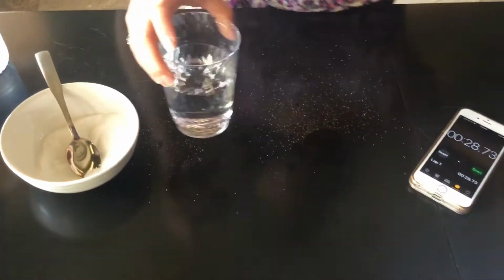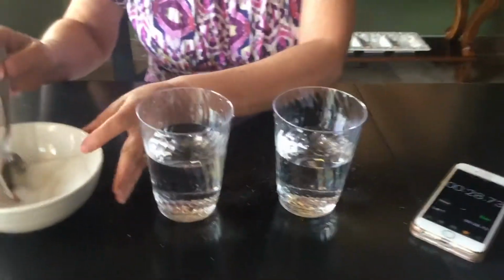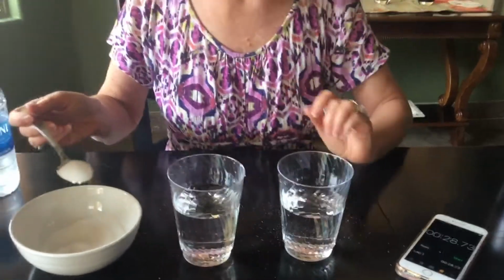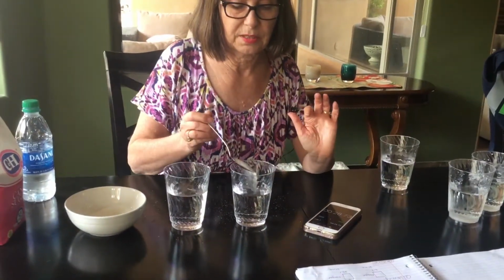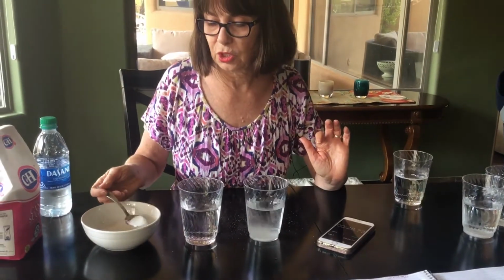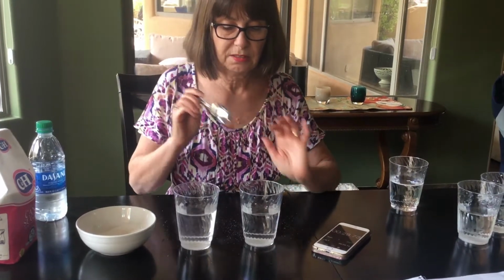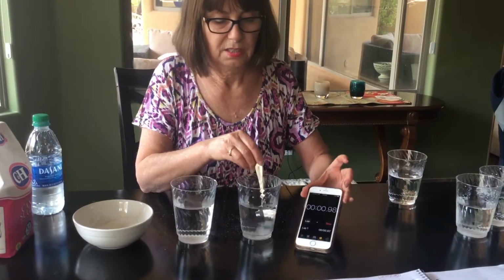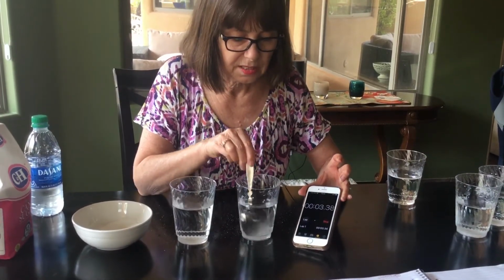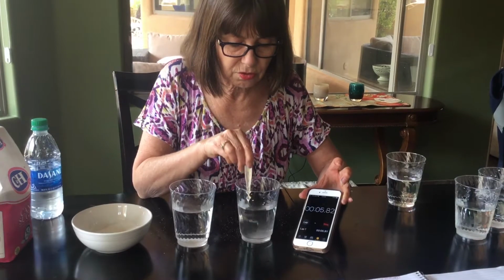All right, on to our second rate of dissolving factor, which is stirring. We're going to take 2 cups full of room temperature water. We're going to put no sugar in the first one and some sugar in the second one. Oh, I'm sorry, that's wrong. I'm going to put sugar in both of them, but I'm going to just let this one sit here, and this one I'm going to stir. And reset, start. Let's see what happens after about 30 seconds.